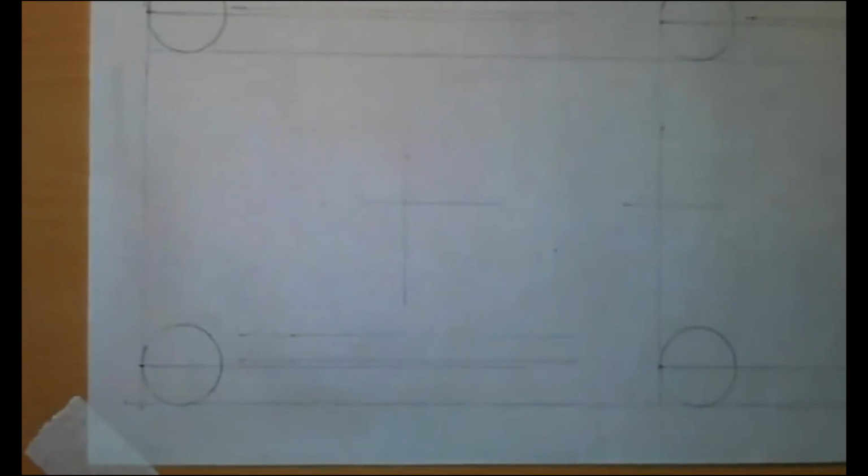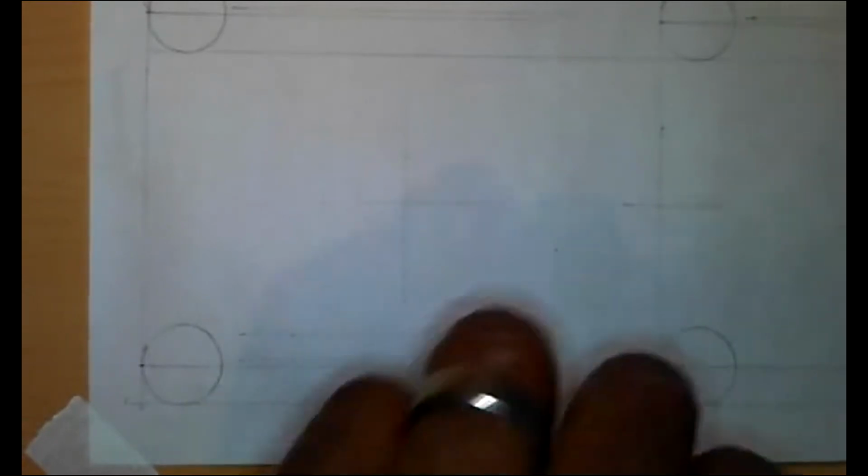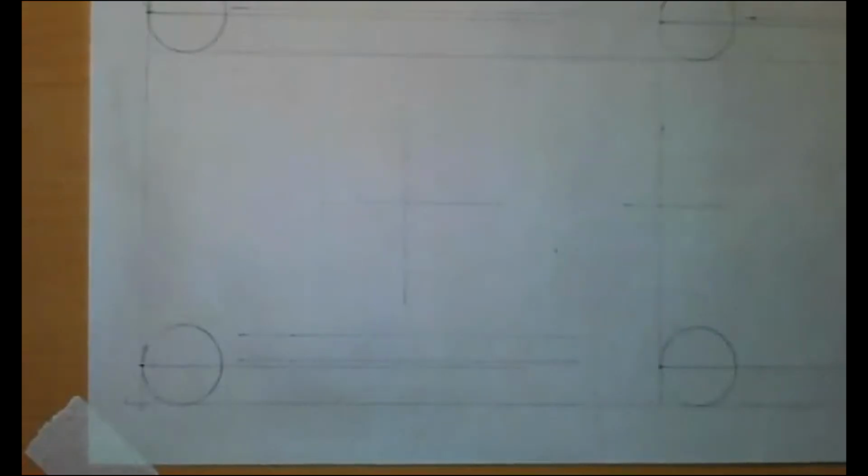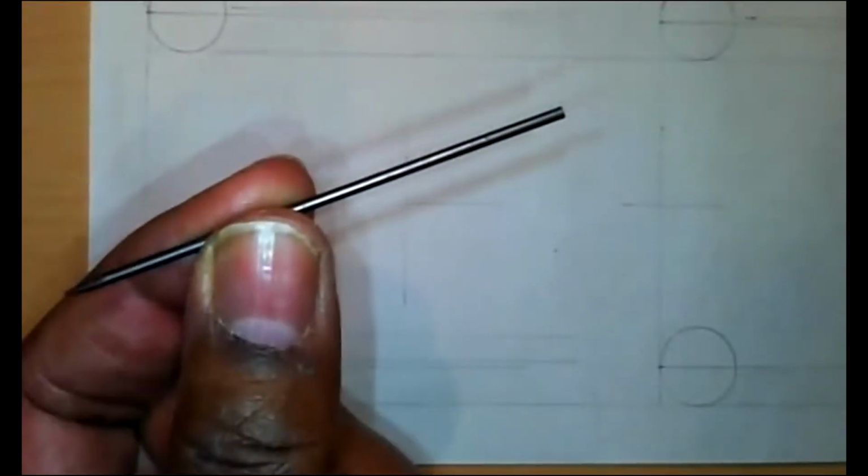Do I like cut it in half, like cut it off or something? Oh, okay. Have you taken the existing lead out? Yeah. Okay, cool. Now, what you're going to do, you're going to take a piece of the 2H lead here, right?